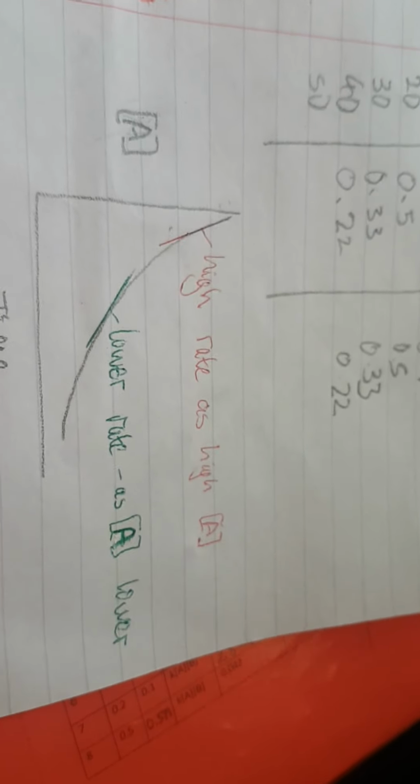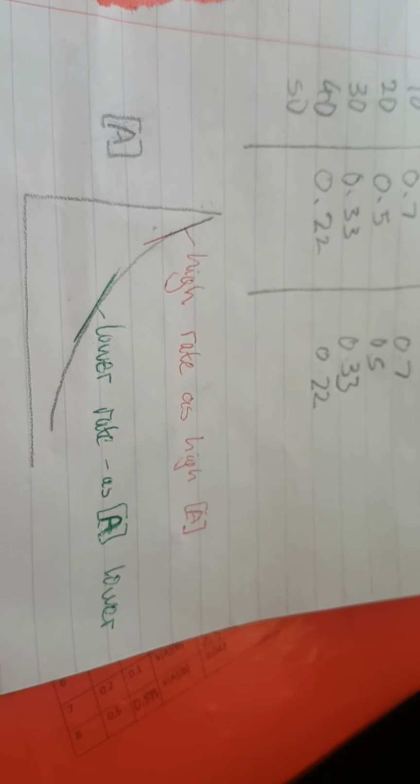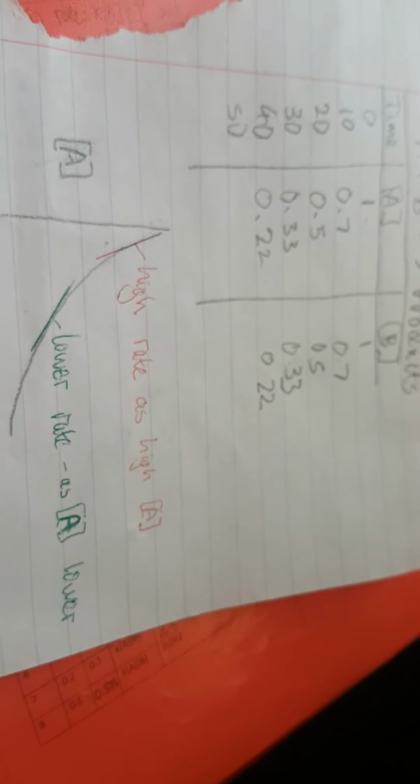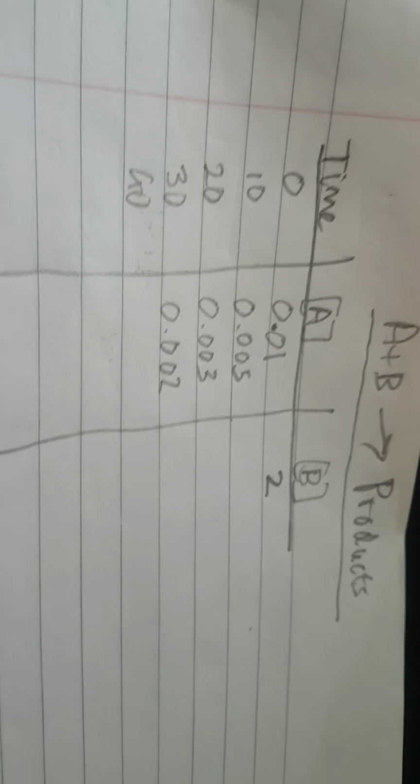Or it could be that it is due to the concentration of A dropping. We actually don't know from this data. How could we tell whether that drop in rate was due to the concentration of A or B dropping? Well, I'll show you how.